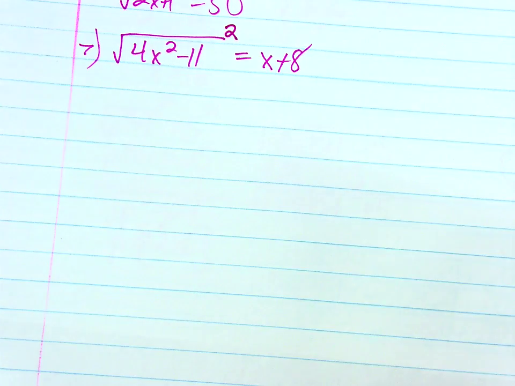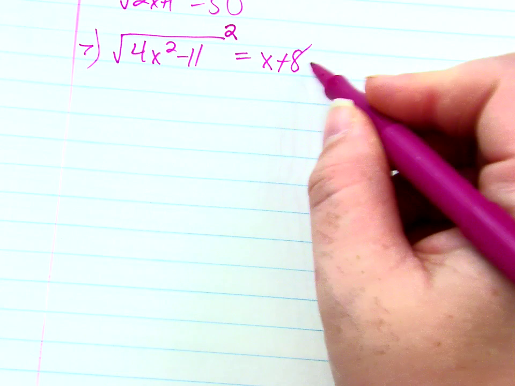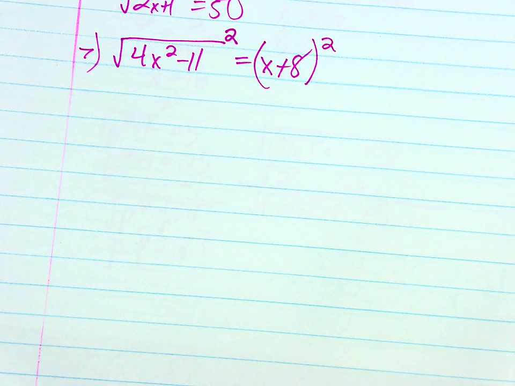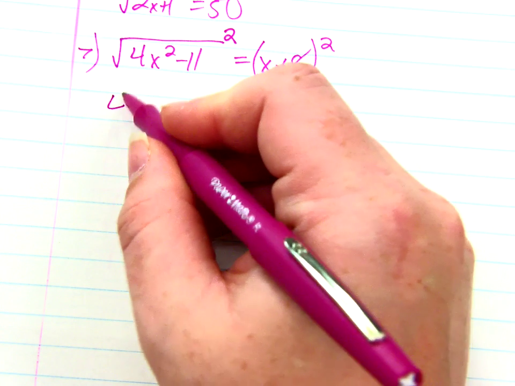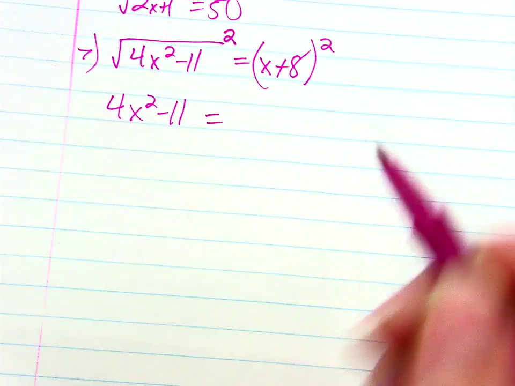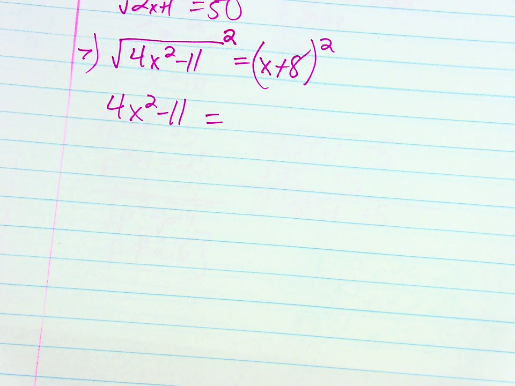Now here is the trap that many people fall into. When you square this right-hand side, you have to square the entire right-hand side. The whole thing. So now on my left-hand side, don't I get 4x squared minus 11? Right? Because squaring that square root just cancels itself out. What do you get on the right-hand side? Yeah, you do not get x squared plus 64. You do not. No one said that, did they? You didn't write that down?